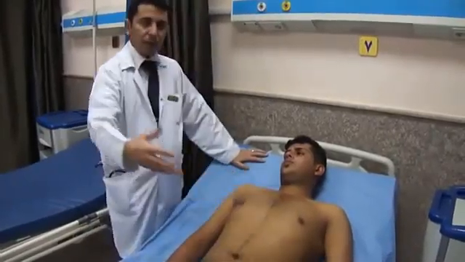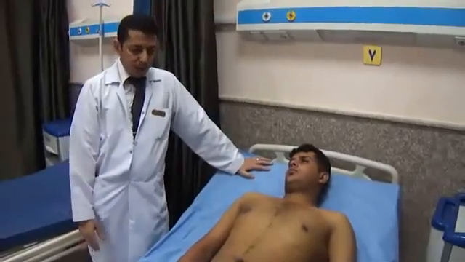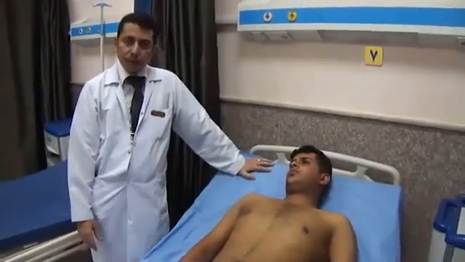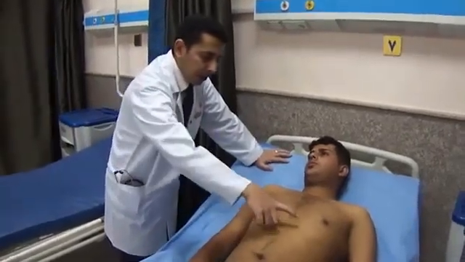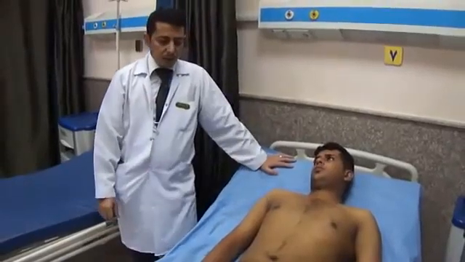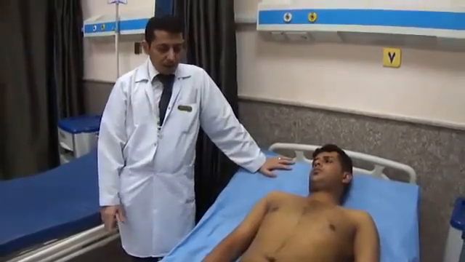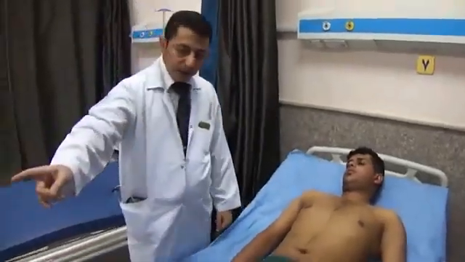Here also this will result in displacement of the cardiac impulse. The last one is what we call the barrel chest, that's to say the antero-posterior diameter is more than, or even equal to, the transverse diameter. It's considered abnormal.